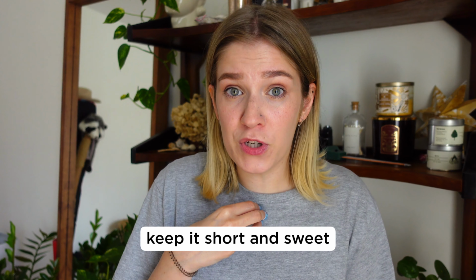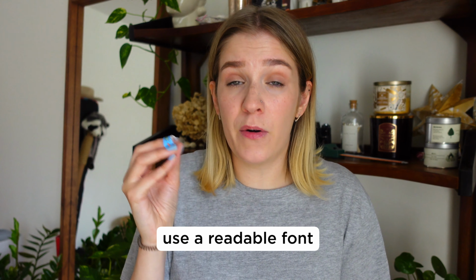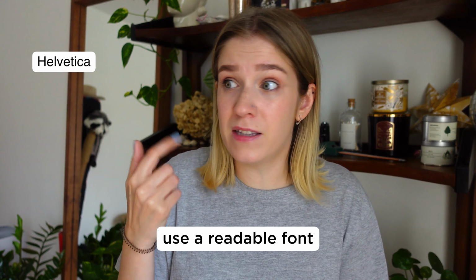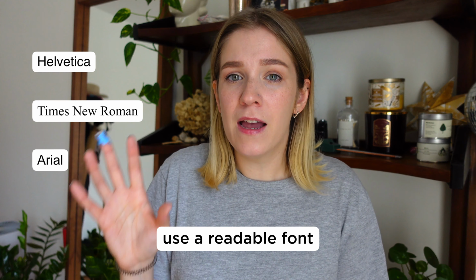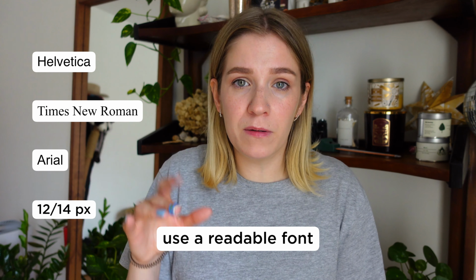Also, I would personally say use a readable font, so Helvetica, Times New Roman, maybe Arial, something classic, and either 12 or 14 pixel size. Because if you use a huge font, then well, you'll have less space for explanations. If you use a tiny font, then people will not be able to read your letter of explanation.